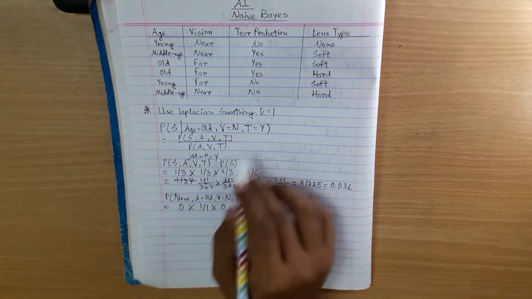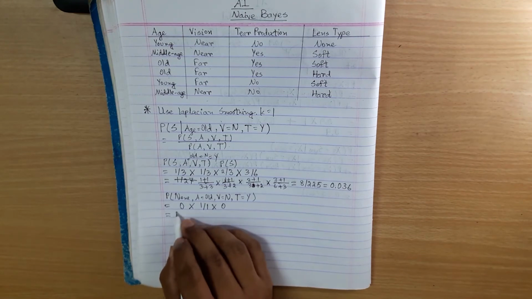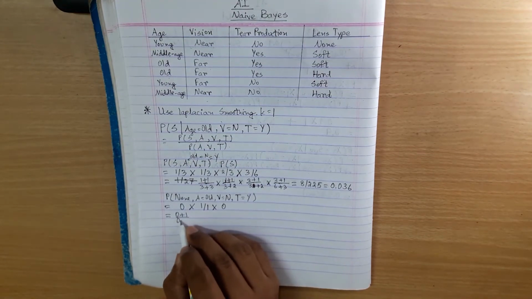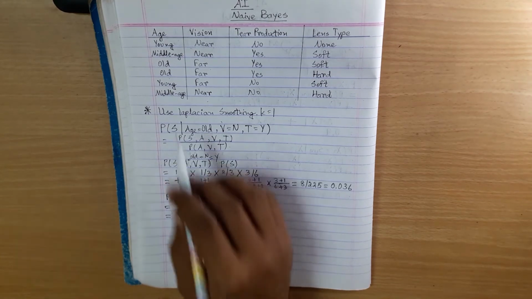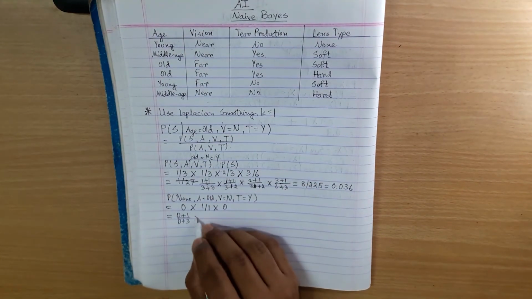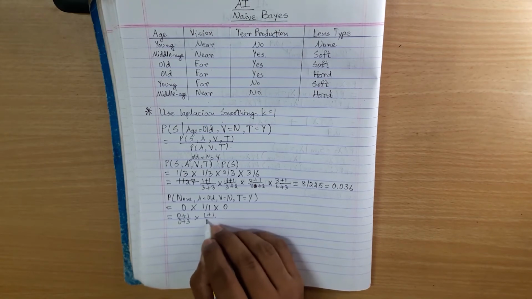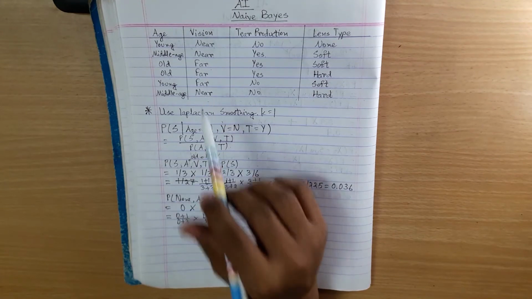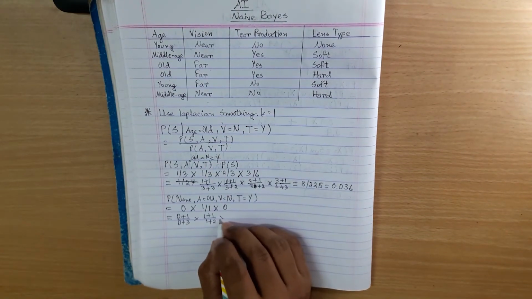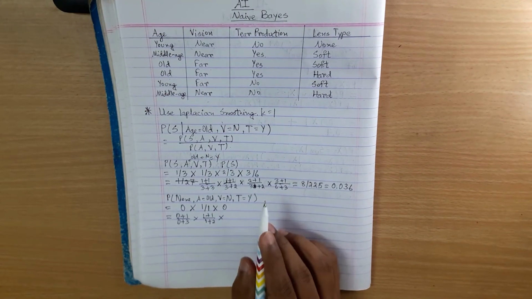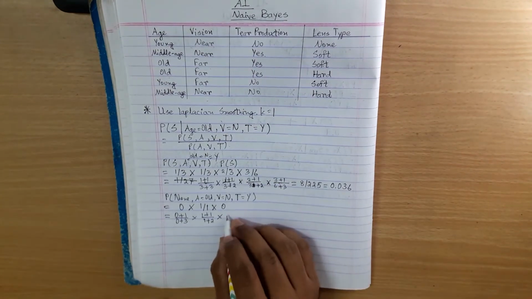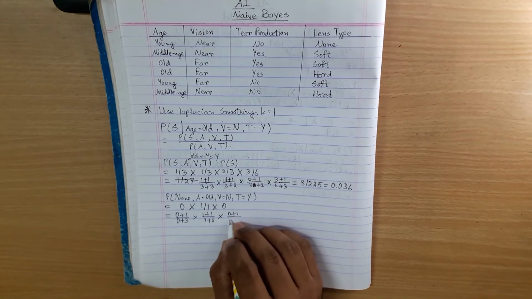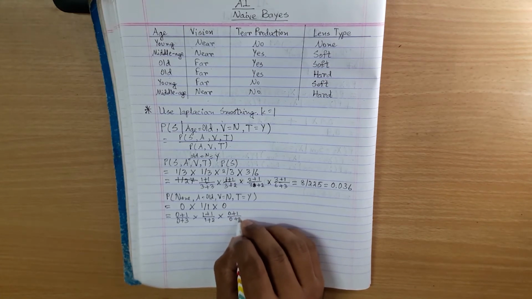Now by using Laplacian smoothing, instead of getting a 0, what I'm going to get is 0 plus 1 divided by 0 plus 3, because there are 3 variables in age, times 1 plus 1 divided by 1 plus 2, because near and far are 2 variables, times 0 plus 1 divided by 0 plus 2 for tear production, no and yes, 2 variables.